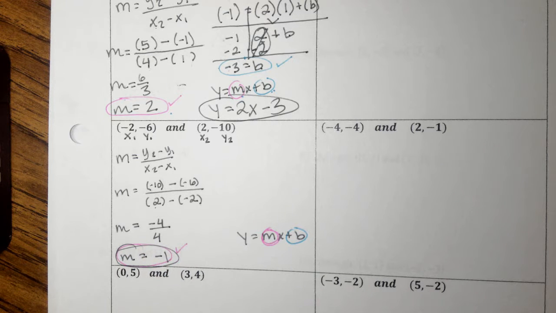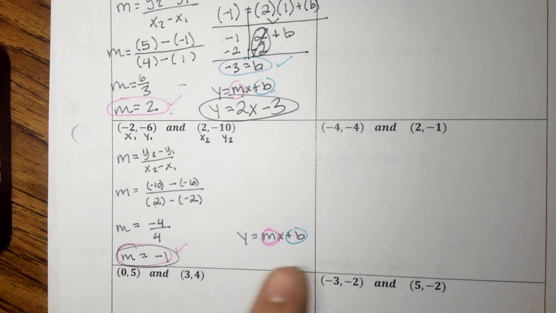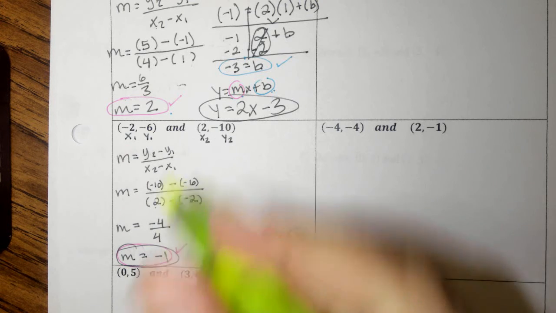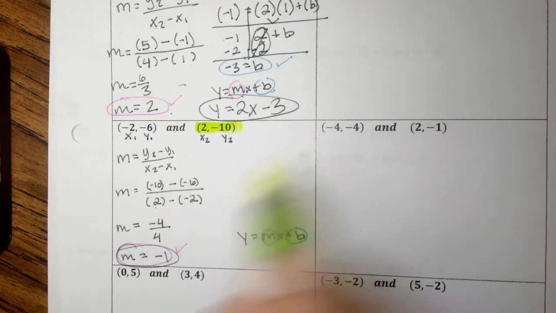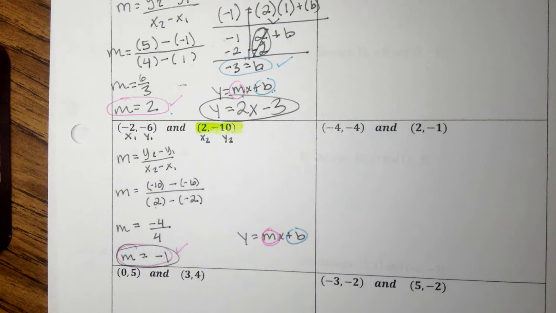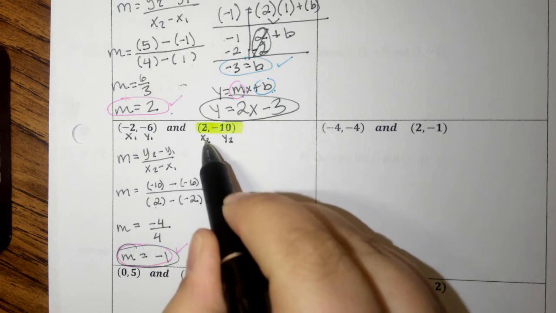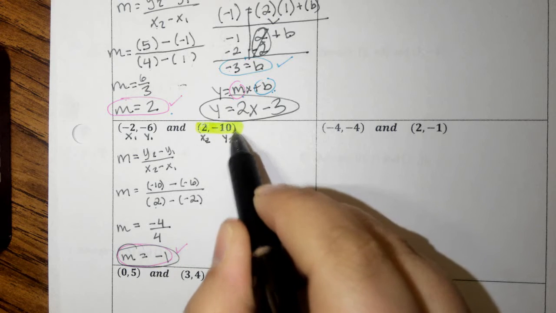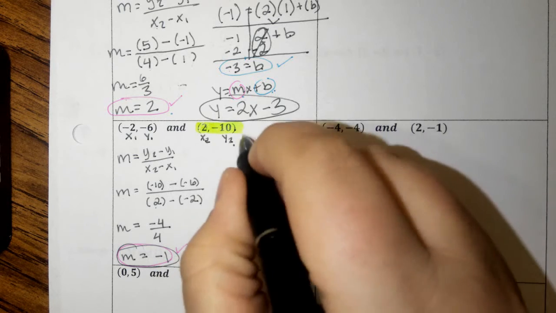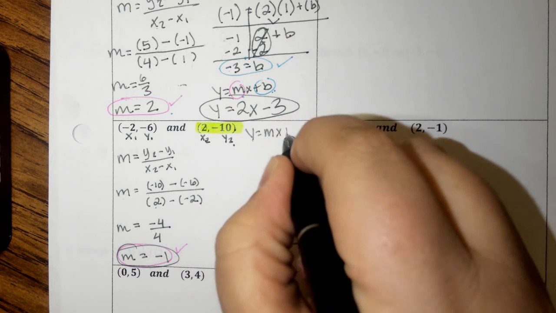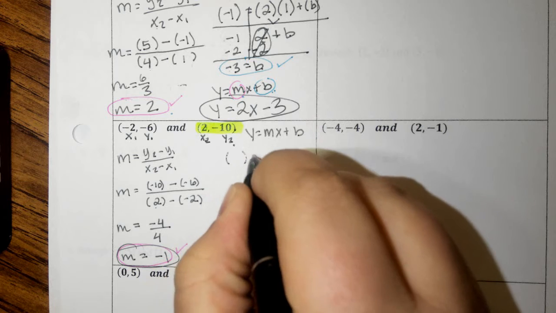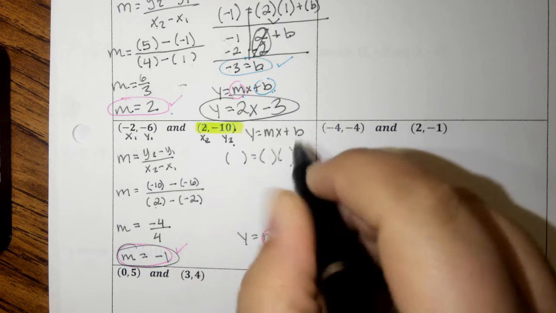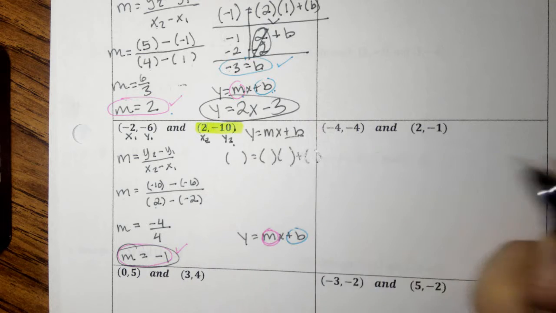And we know from yesterday that if we have the slope and just 1 point, we can solve the equation for b. I'm going to pick an ordered pair with the numbers that are easiest to work with for me. I'm going to pick the second ordered pair because 10 is easier to work with than 6 for me. So 2 is what I'm using in place of x, and -10 is what I'm using in place of y. So rewrite the equation, y equals mx plus b. Replace all of the letters with bubbles except for the one that you're trying to solve for, which is b.